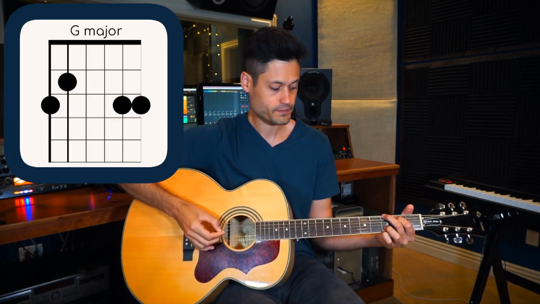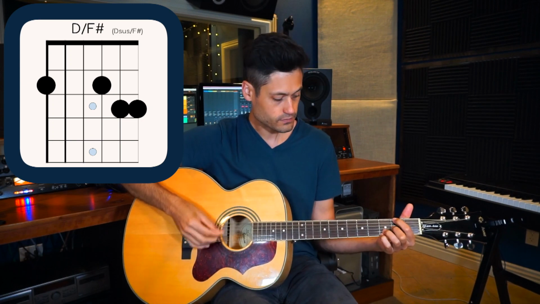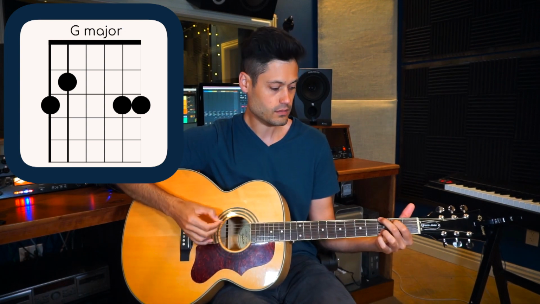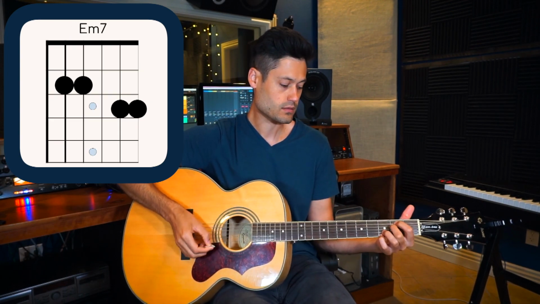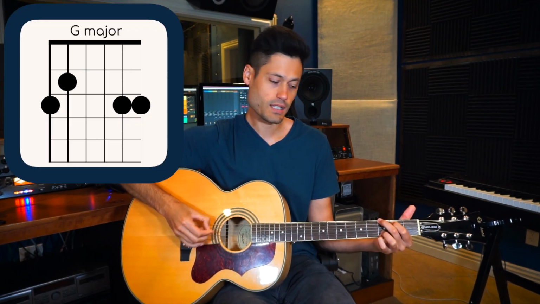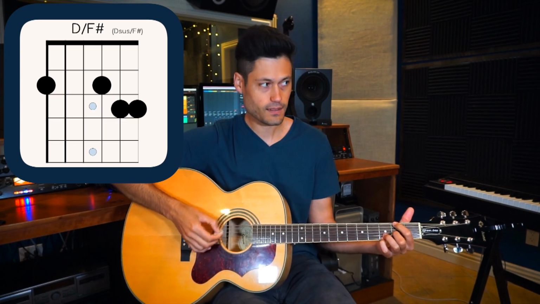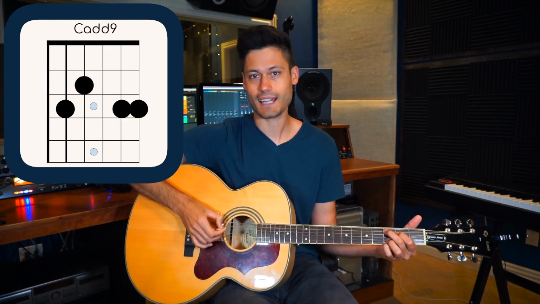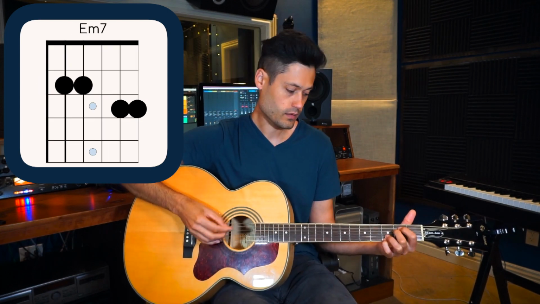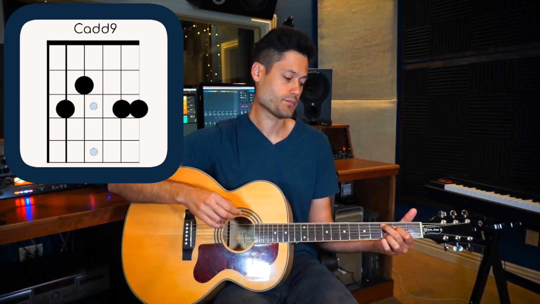This is what I mean. You didn't feel that tension as much anymore, and if you did, it was not a bad tension, it kind of worked, right? Why not, right? So I'm going G, D over F sharp for the key of G, E minor 7 to C add 9. Sounds pretty good. So let's go all the way through the key.